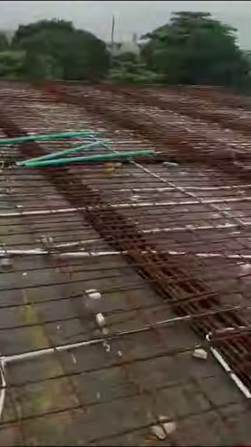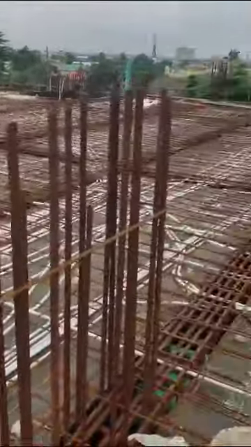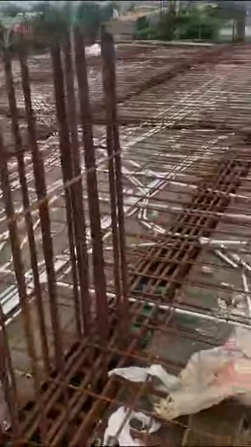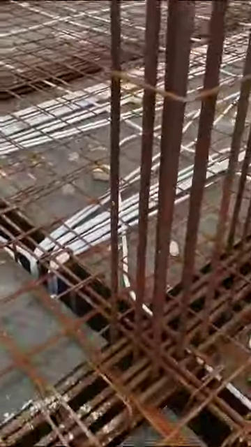Alright, there are some beams on my site here that are 2 layers of reinforcement at the top and also at the bottom. So I'll show you how we place double layers or 2 or more layers of reinforcement for our beams element. So this is one of such that we have like that.